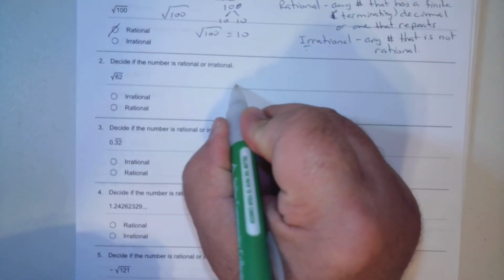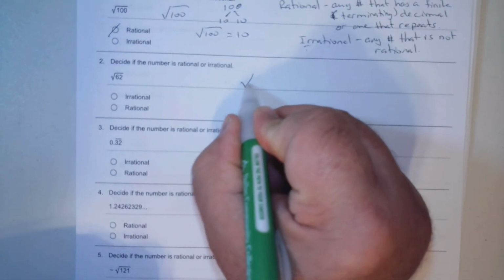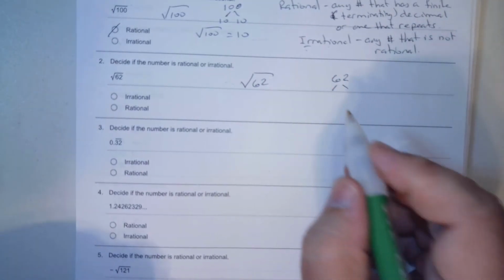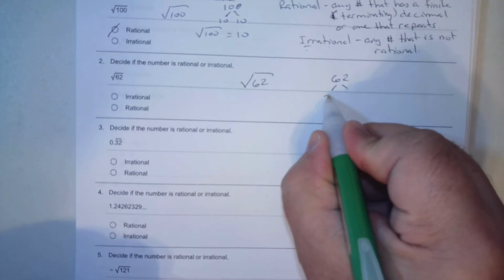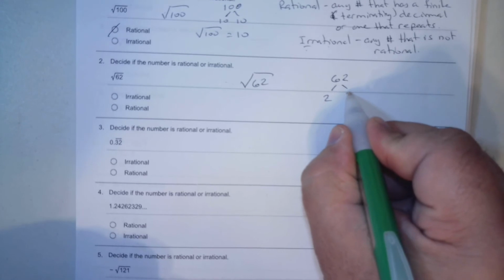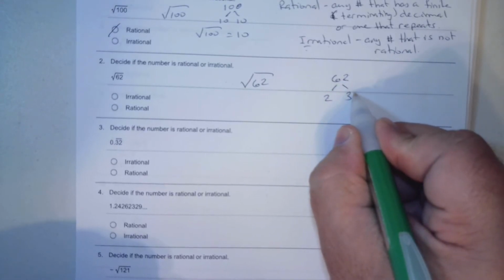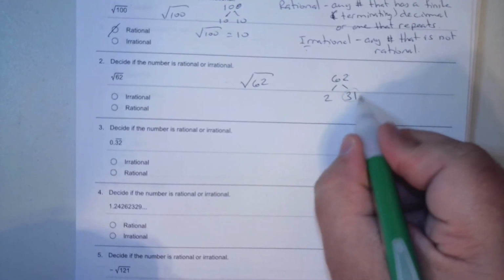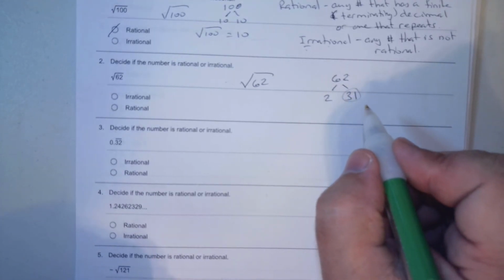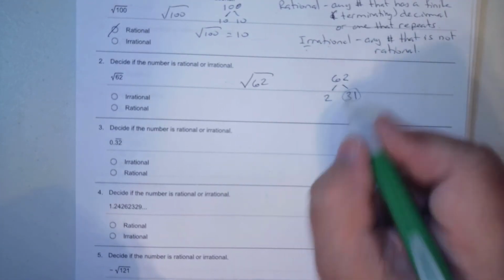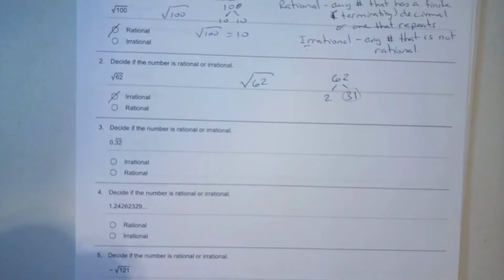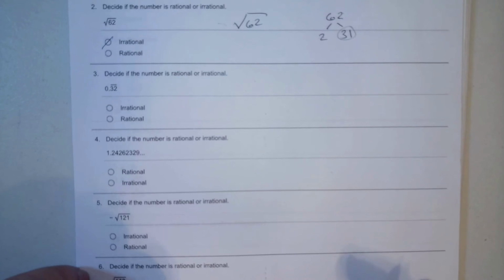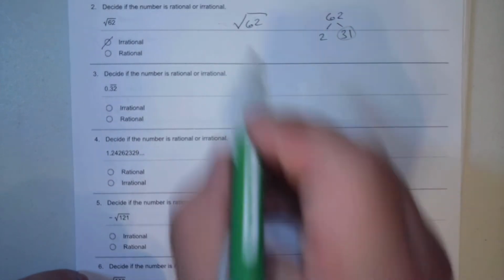How about the square root of 62? 62 breaks down to 2. 2 goes into 6 3 times. 2 goes into 2 once. Okay, that can't go any further. So, nope, irrational. Of course, that's as far as it goes.